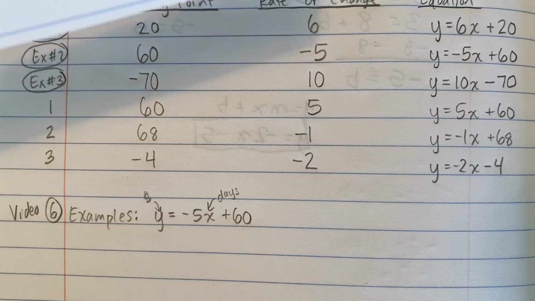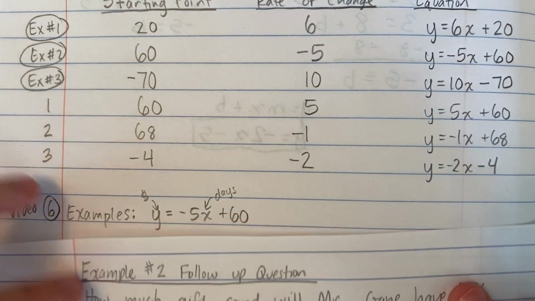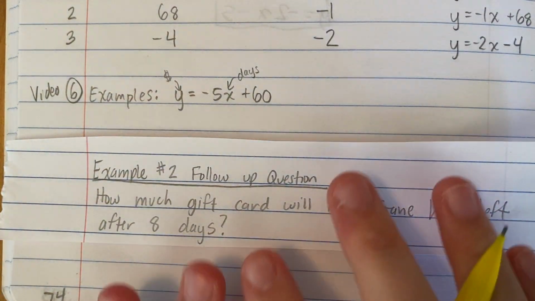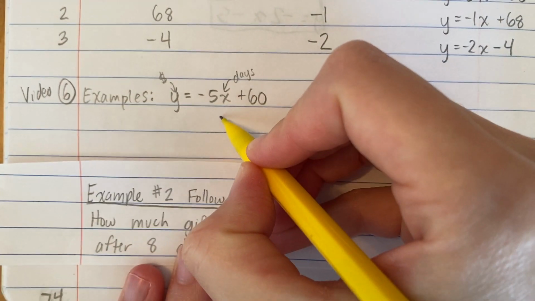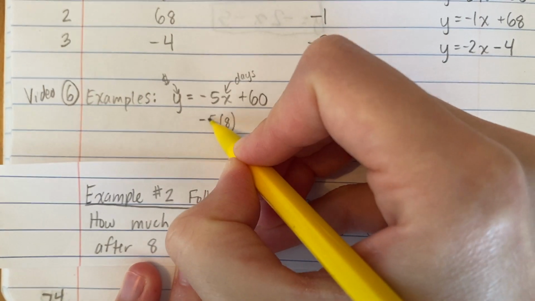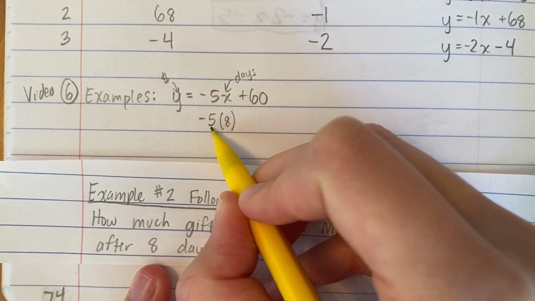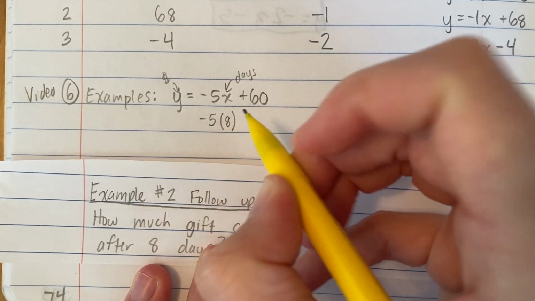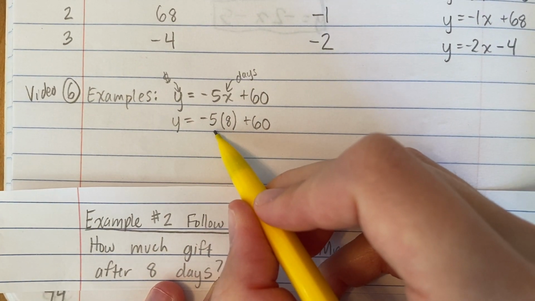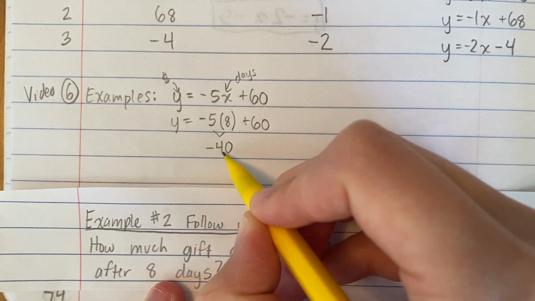Now, if I said how much does he have after 2 days, you would just figure it out. But what if I asked, how much gift card will Mr. Green have after 8 days? Then you could use this equation and plug in 8 here for the number of days. Negative 5 times 8. This makes sense because each day he's going to lose $5, so 8 times he's going to lose $5. Let's do the multiplication. The result is that over those 8 days he's going to lose $40.